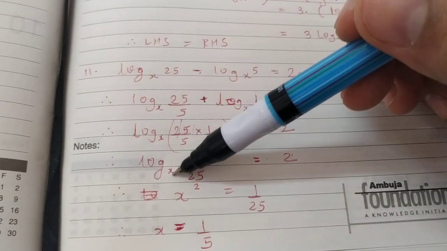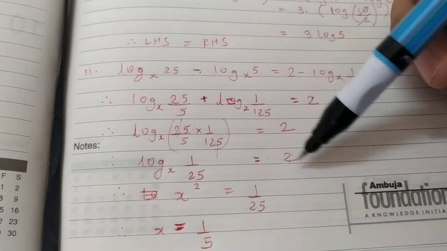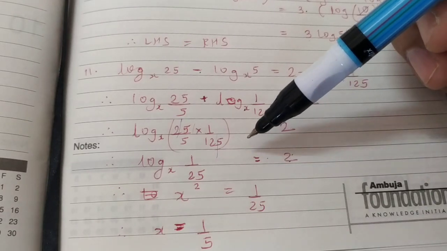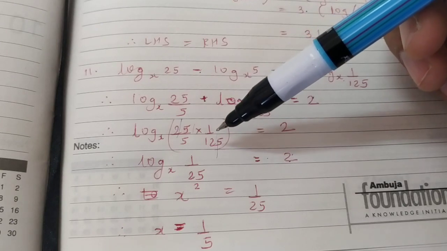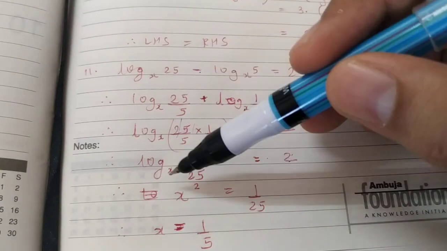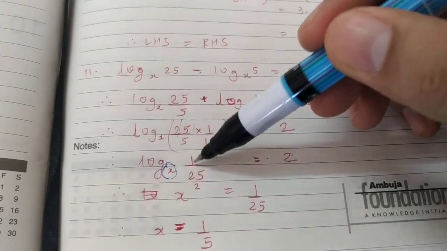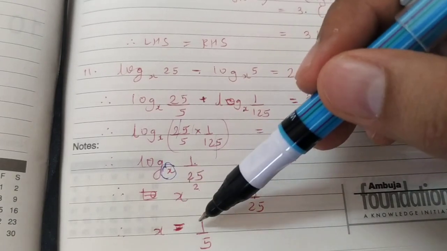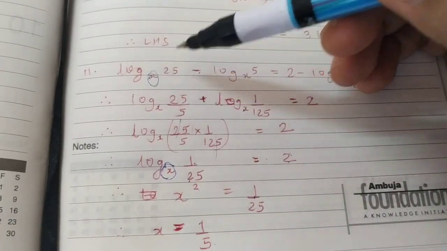If only this was a base 10, then we could have converted this into log to the base 10 and log would have disappeared. But that's a useless thing to think about right now. Instead, let's convert this into exponential form. The base raised to this is equal to this. And then square root x becomes equal to 1 upon 5. Negative value is not possible. The base is not negative for this sum.